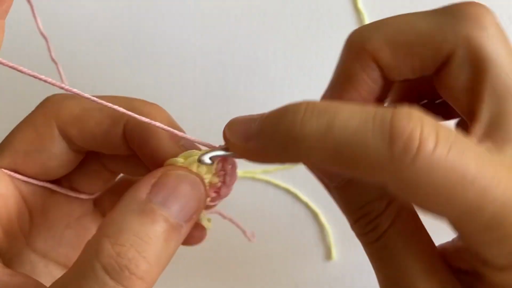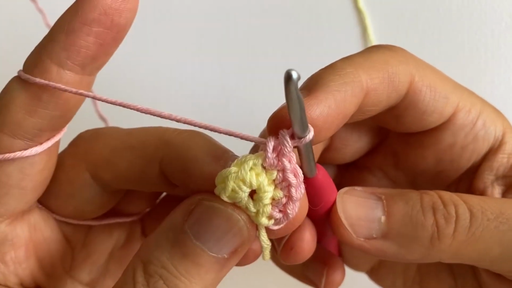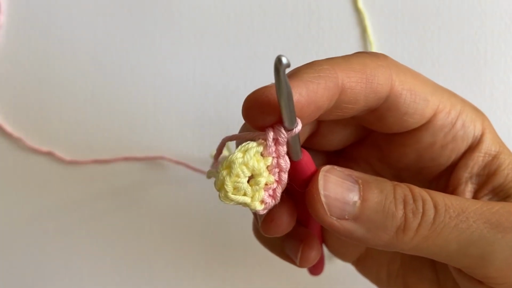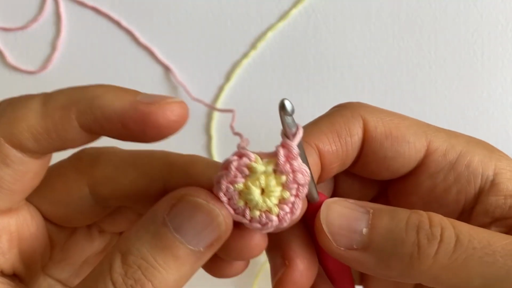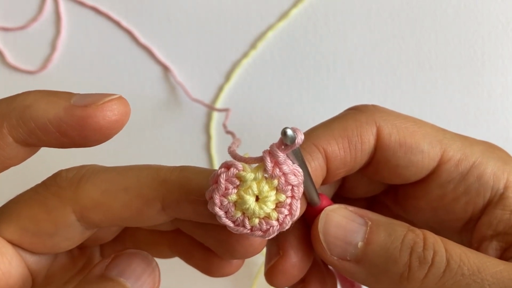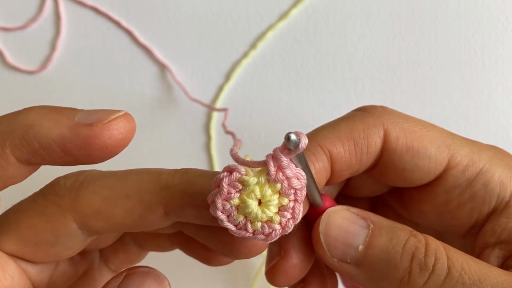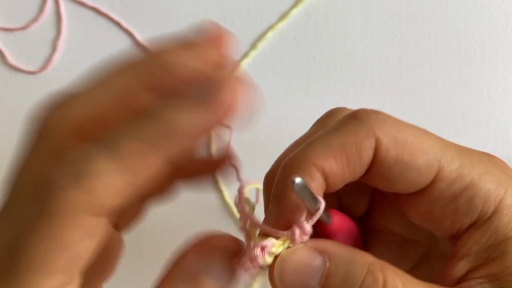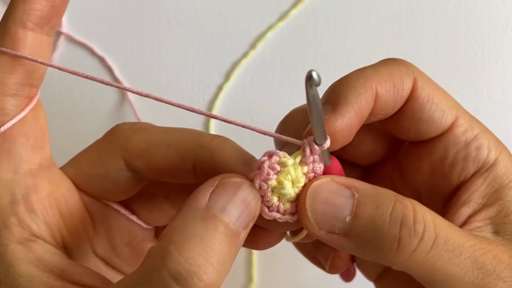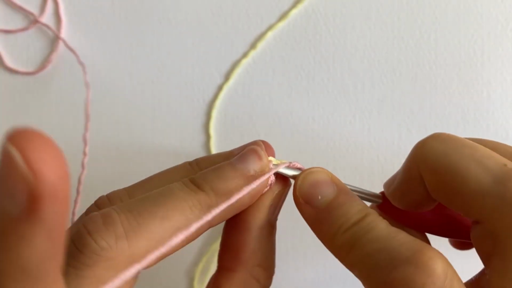And I will show you this in a moment. So this is what it looks like right now. I'm going to finish this round and then I'll be back. So this is what it looks like right now. I have 14 stitches in total for round 2 now, and if you make a hexagon you should have 12, and for the octagon you should have 16 stitches now. So I'm at the end of the round, and I'm going to slip stitch into the very first stitch again, like this.